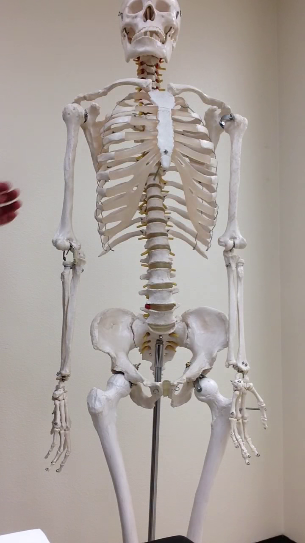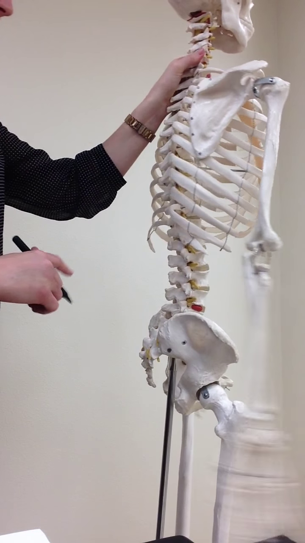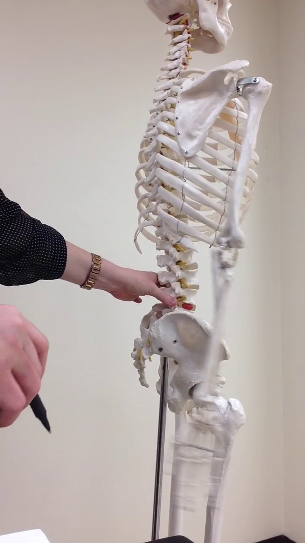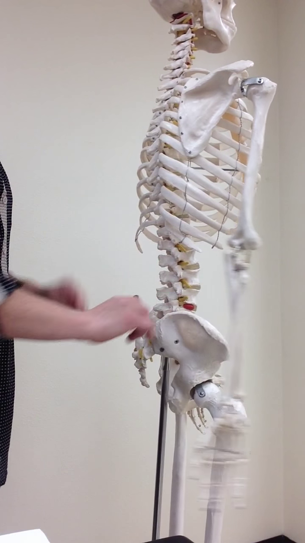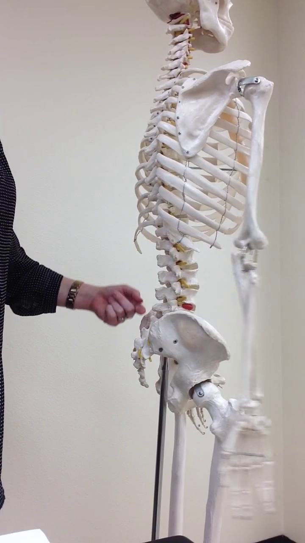Then we move on to our lumbar vertebrae. You can see that there are 5 of them, L1 through L5. Right here is where you find that curvature in your back. Those are your lumbar, the lower back.